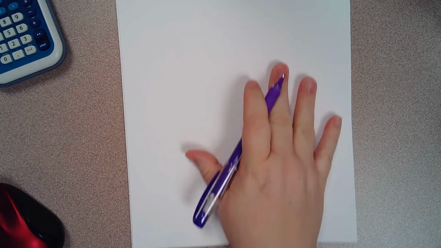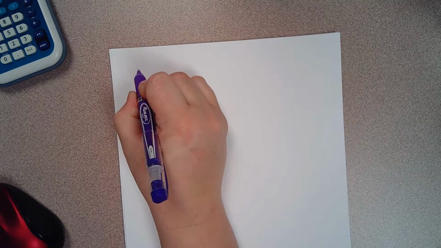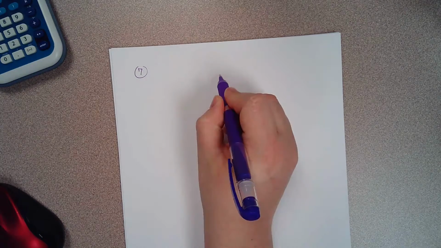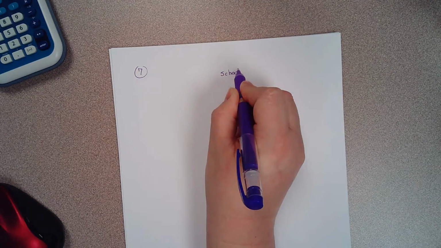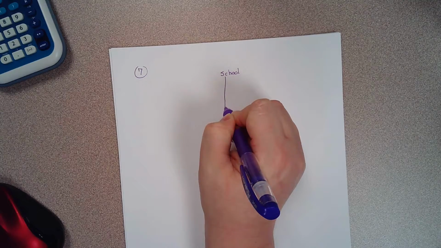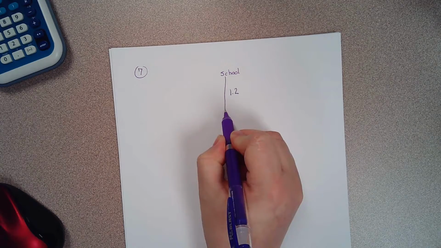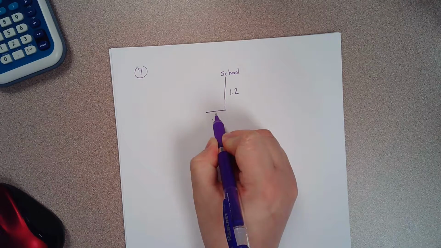Okay, now that we've finished number 5, let's move on to the story problem number 7. So let's move the paper down here a little bit. For number 7, it states, from school you biked 1.2 miles due south and then 0.5 miles due east to your house. So here's the school, and you go down due south 1.2 miles. Then you go to your house, which is 0.5 miles.